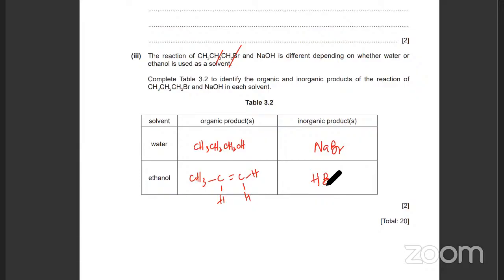Then what happens to the Na from the NaOH? The NaOH never ionizes in ethanol. So it stays as NaOH. I mean, definitely, it's HBr. There's no answer except HBr. Maybe there might be an error over there, but it has to be HBr.